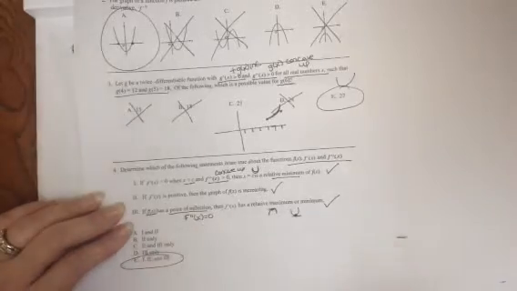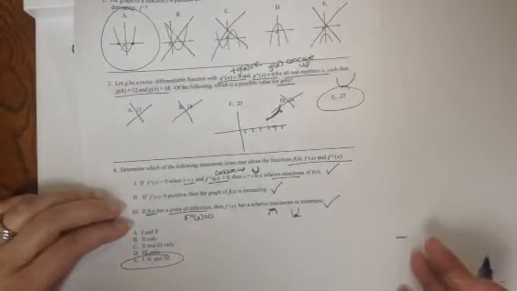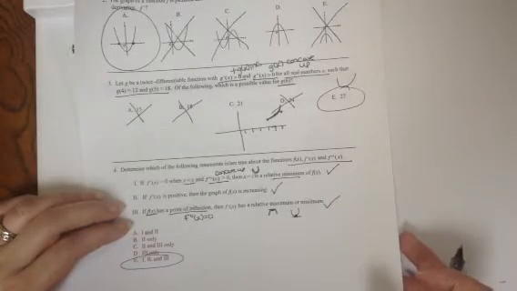So our answer is E, 1, 2, and 3. I will be posting in a separate video the other remaining questions from this packet.